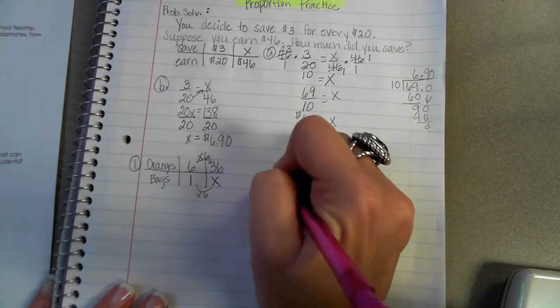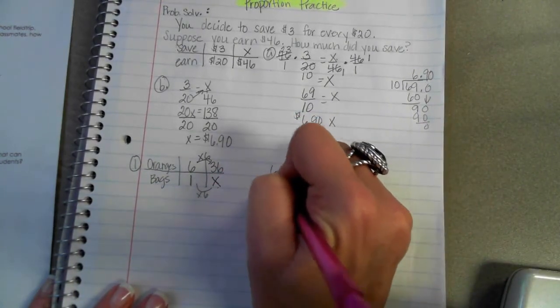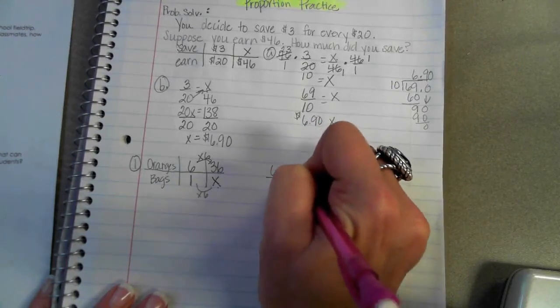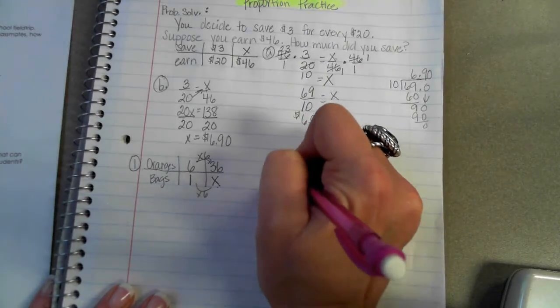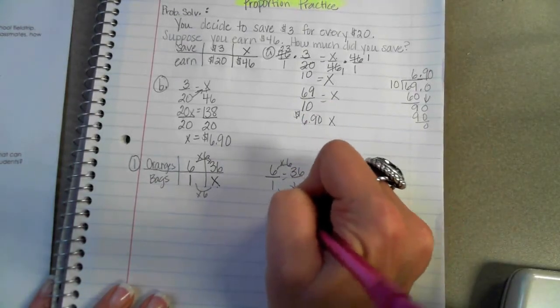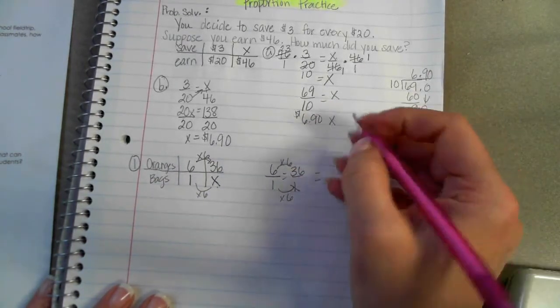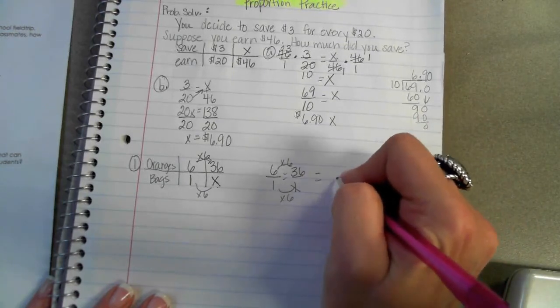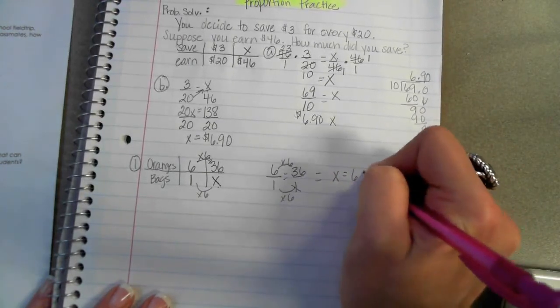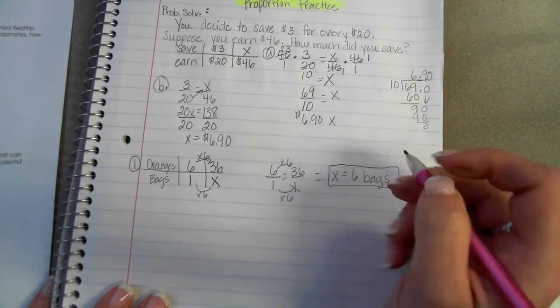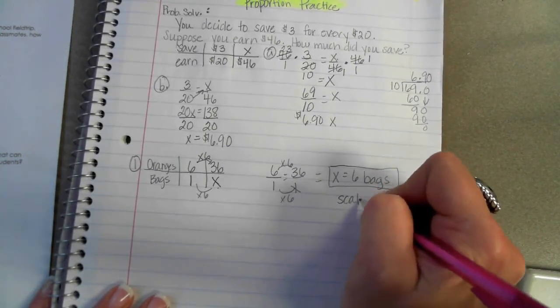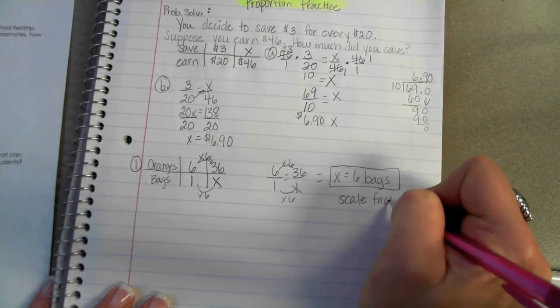So if you set this up, equals 36 over x. So 6 times 6, therefore 1 times 6 would give me x equals 6 bags. In this case, the scale factor would be the easiest way to solve this one.